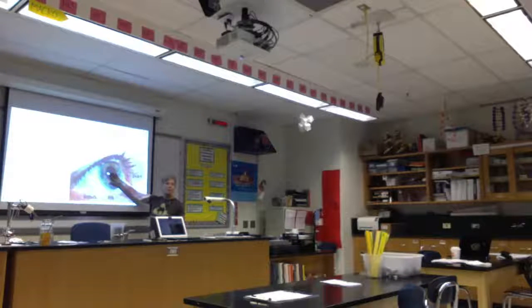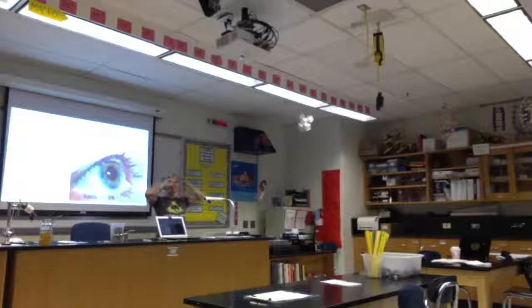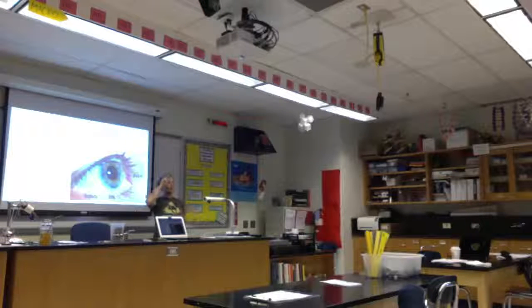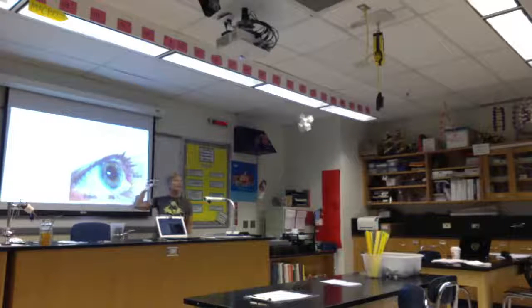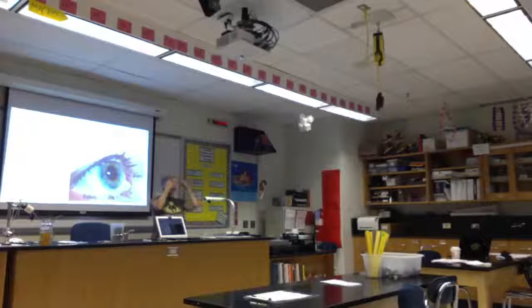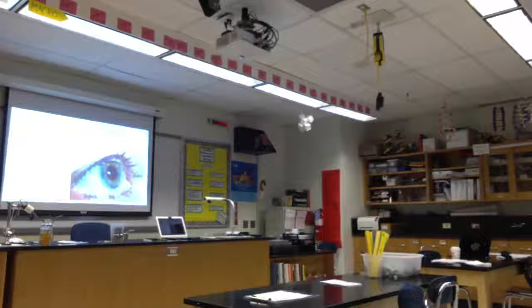The black part is the pupil. It's a lens over the top of the eye, but it's basically like a clear pillow. And behind the clear pillow is basically a hole.